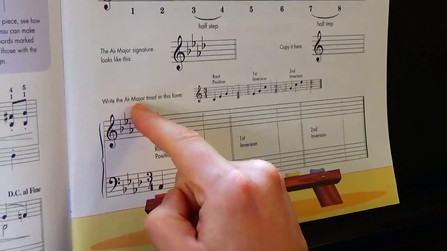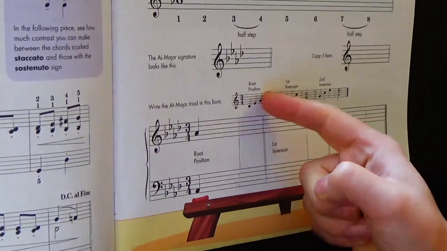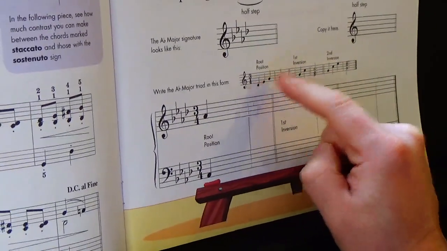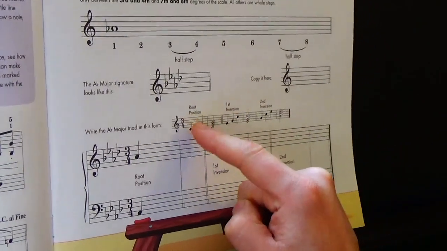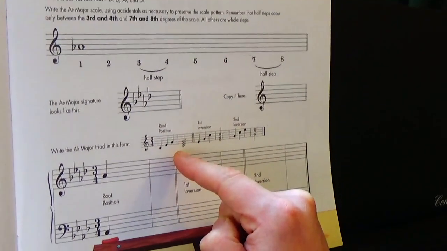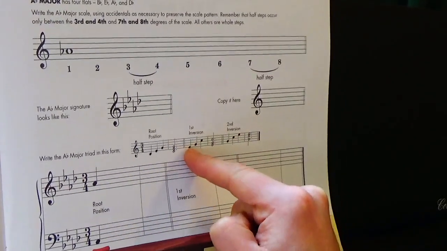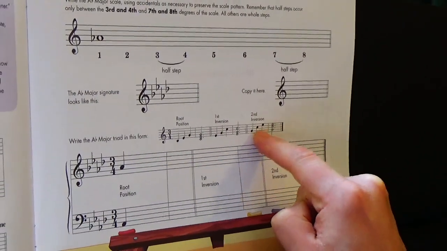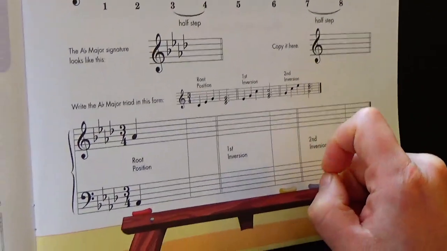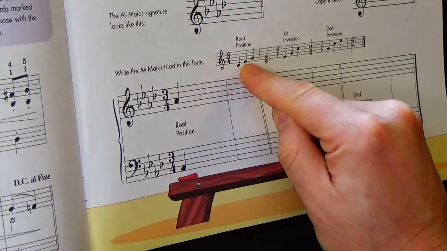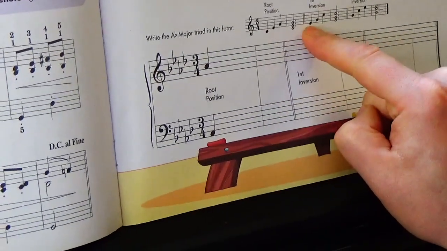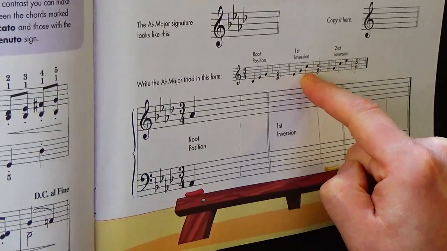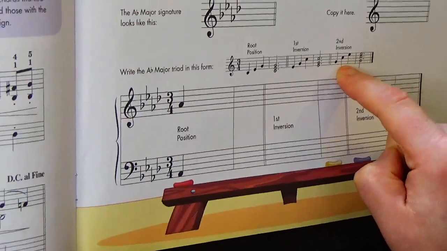Then it's telling you to write the A-flat major triad in this form. I keep repeating, same as I mentioned in the previous lessons. This is the form and position of the C major. In the root position we have to use the 1st, the 3rd and the 5th note. In the first inversion we use the 3rd, the 5th and the 1st, in this order. And in the second inversion we use the 5th, the 1st and the 3rd. If you are not understanding what I mean, I'm referring to the notes of the scale: 1st note of the scale, 3rd note, 5th note. In C major, E is the 3rd note of the scale, G the 5th, C is the 1st, or 8th in this case.